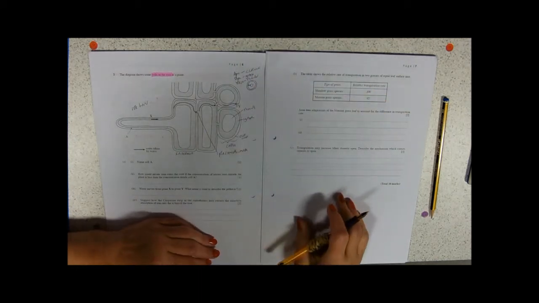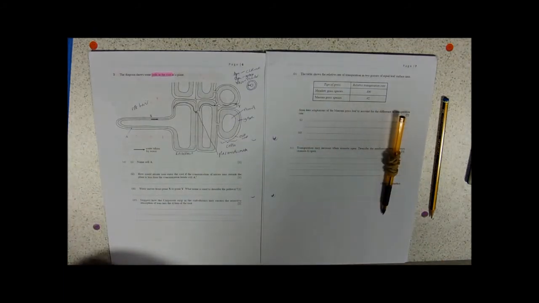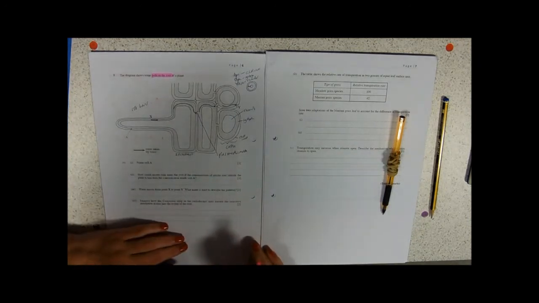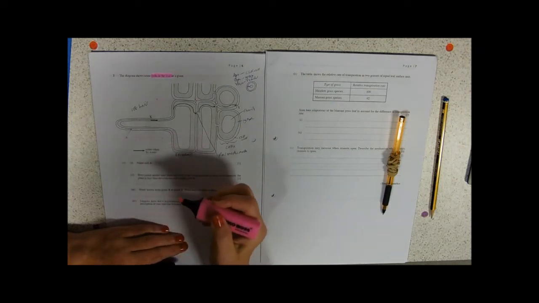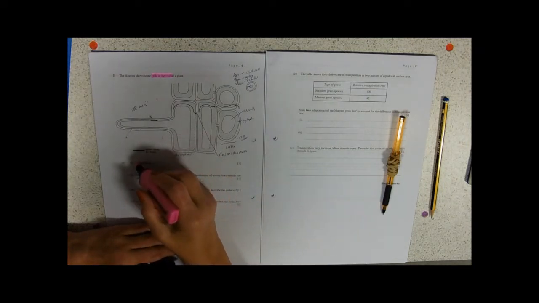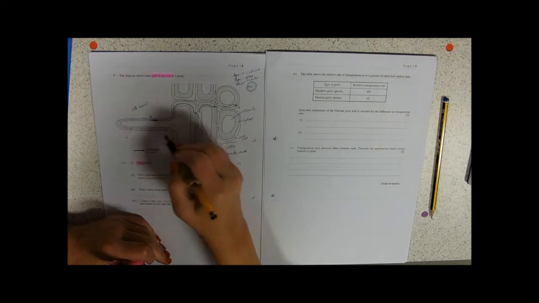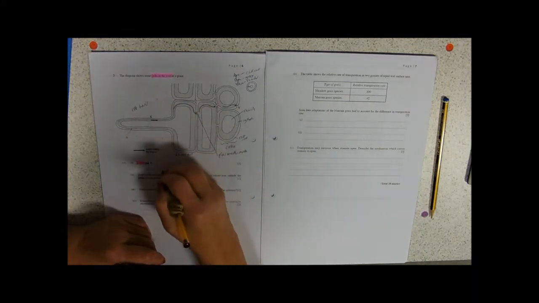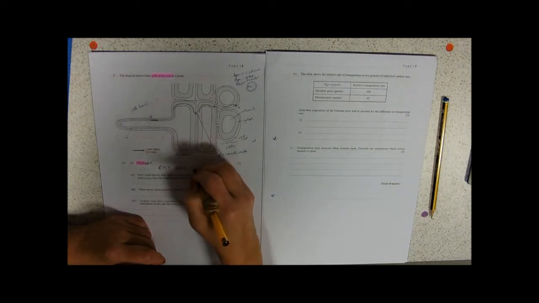Okay, so I think now that I'm in a position to start on the question. A is all about one thing, and then B is switching topic a bit, so we'll do A first. Name cell A. Oh, so they're not just pointing to the cell wall, they're pointing to a whole cell, so cell A is a root hair cell.